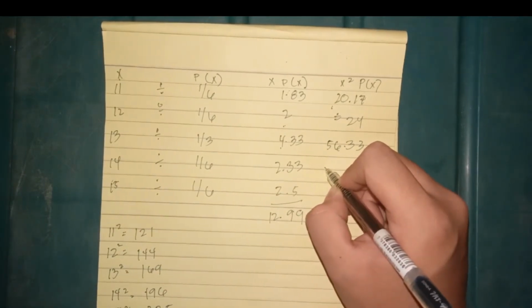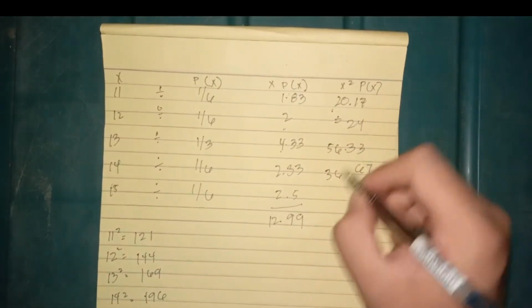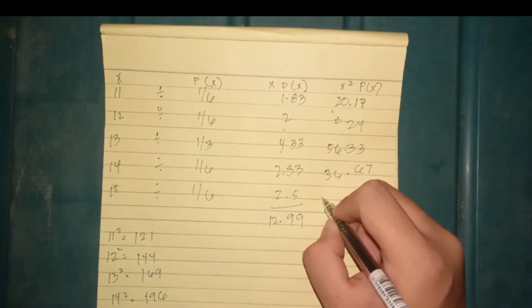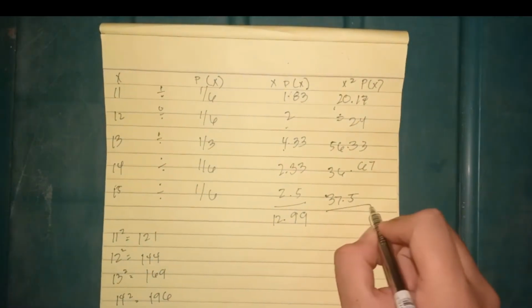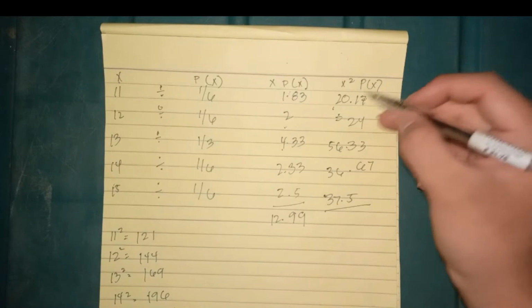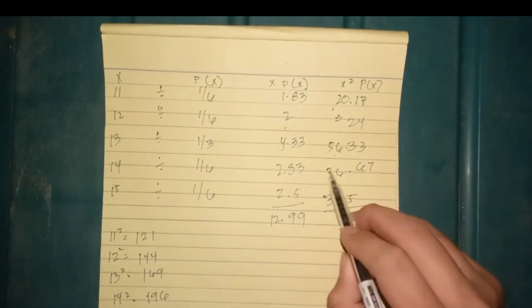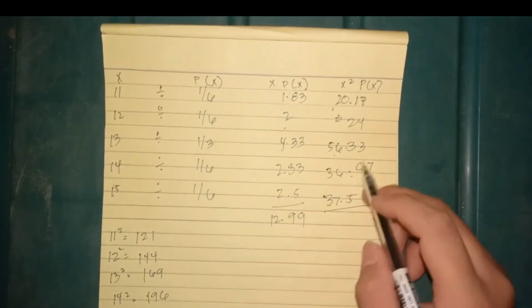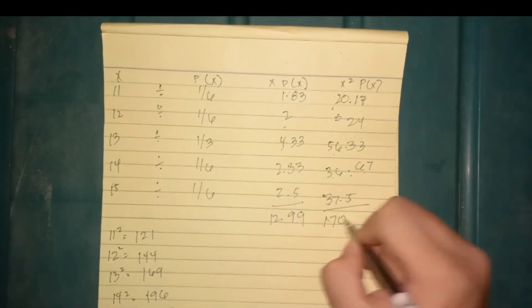Next, 1 over 6 times 196 is equals to 32.67. Last is 1 over 6 times 225 is equals to 37.5. Add natin siya ulit. 20.17 plus 24 plus 56.33 plus 32.67 plus 37.5 is equals to 170.67.